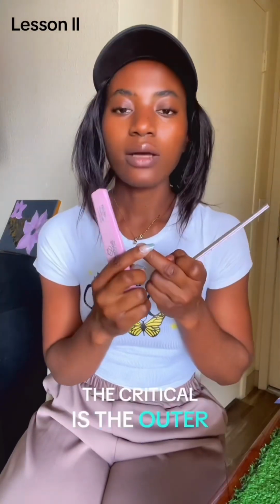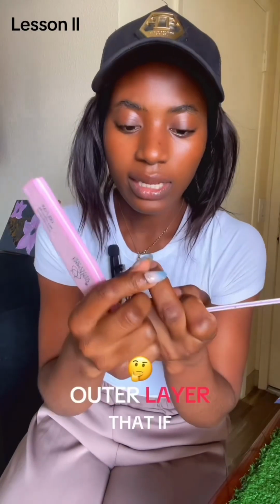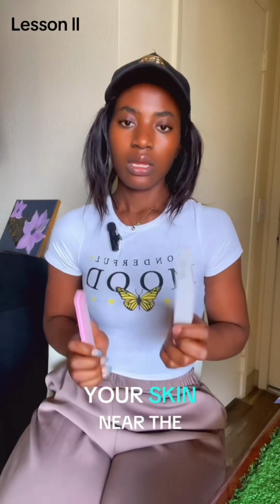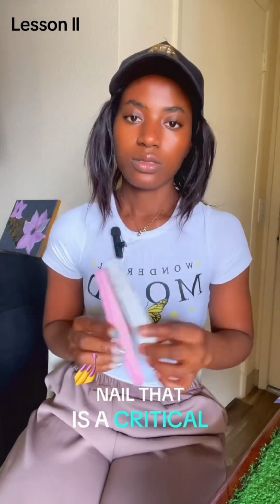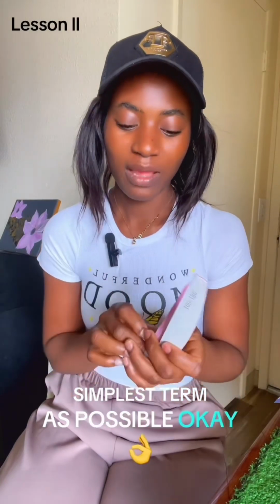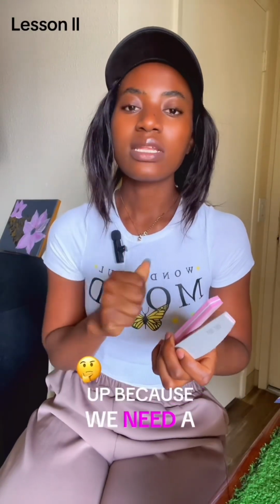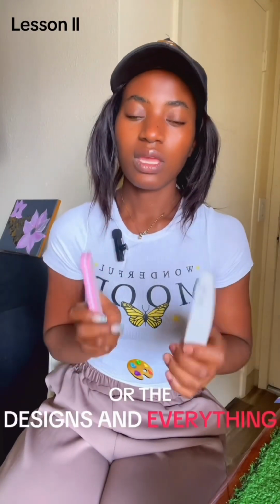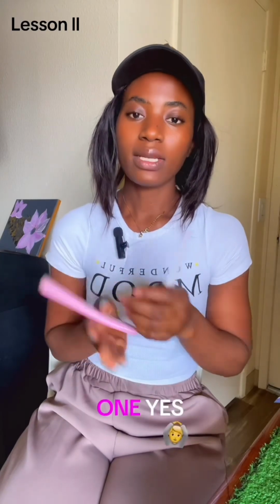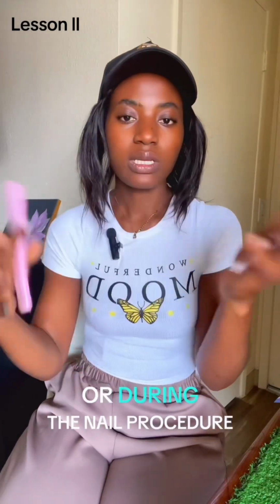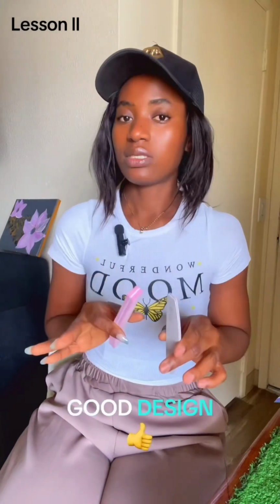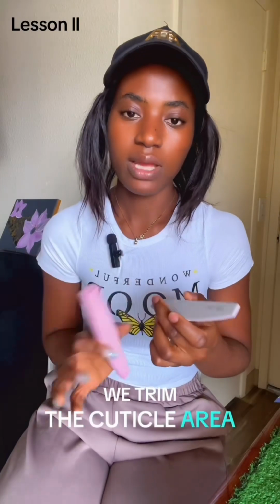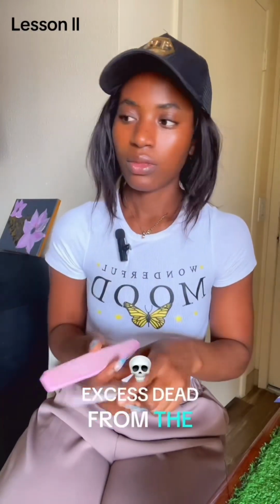What is your cuticle? The cuticle is this thin outer layer of skin near the end of your nail. If you've done your nails before, you've seen people cutting this thin outer layer. That is the cuticle. I'll be using the simplest terms possible, okay? We always clean it up because we need a seamless finish when we finally do the nails or the designs and everything. If you miss out one process during your nail prepping, you might have a good design, but the nail will look unpolished. So that's the reason why we trim the cuticle area, to take away the excess dirt from the skin.